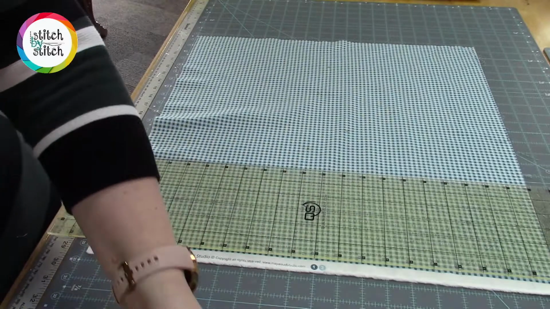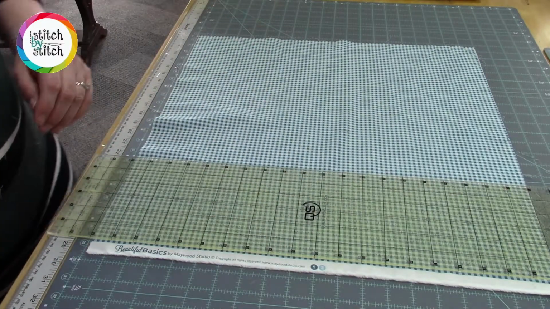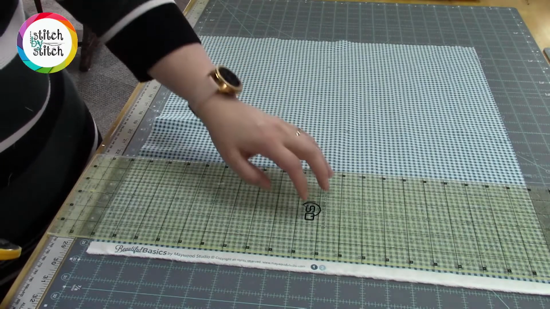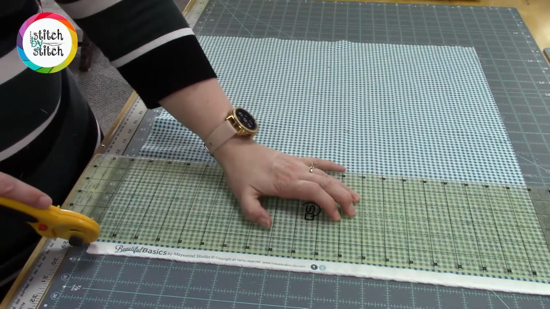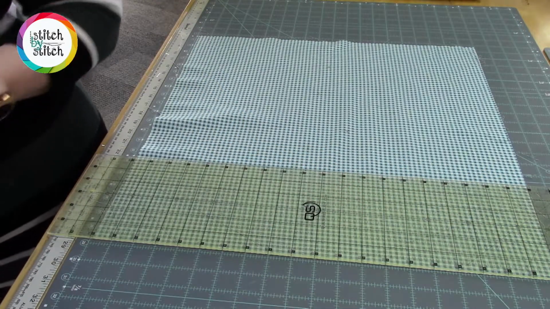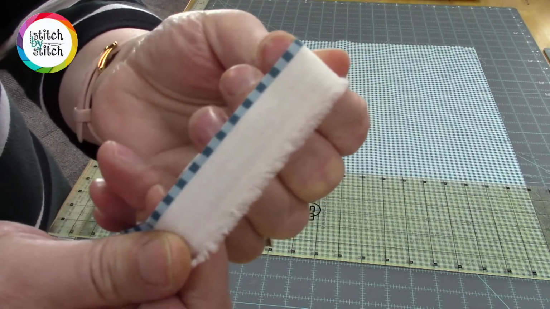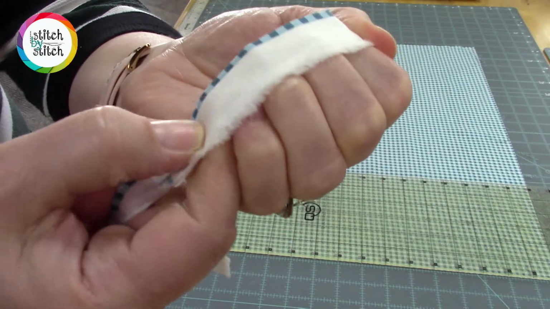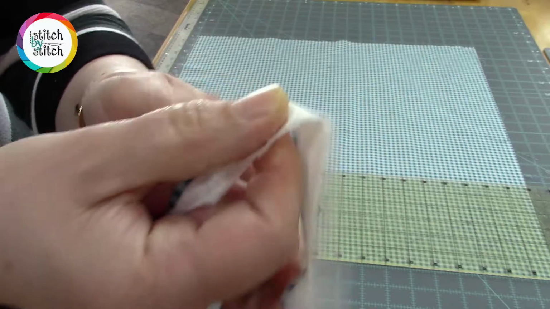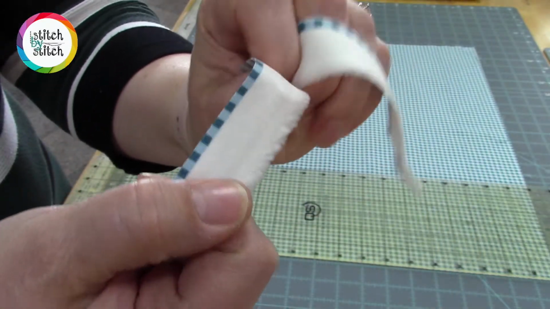So if you wanted to make bias tape, and I'm going to do it with a fat quarter today, we've got this fat quarter that I can play with. The very first thing I do is I cut off my selvage. And you should do that whenever you're working with fabric, and that's because the weave on selvage is often tighter, denser, often has poly in it, and it's not considered part of the fabric.